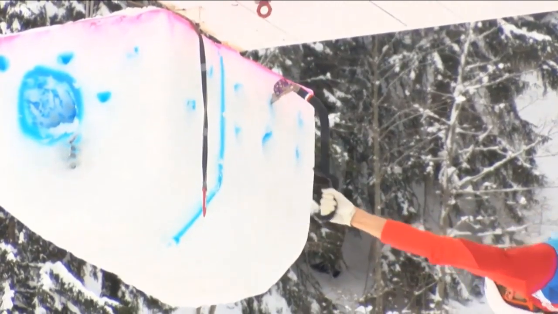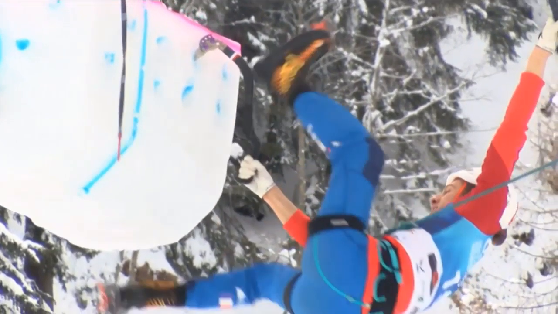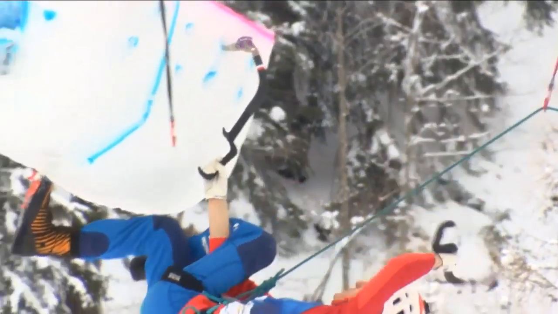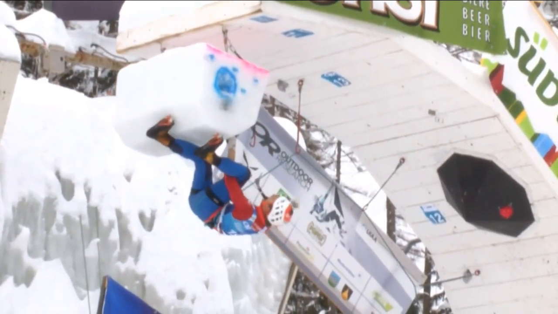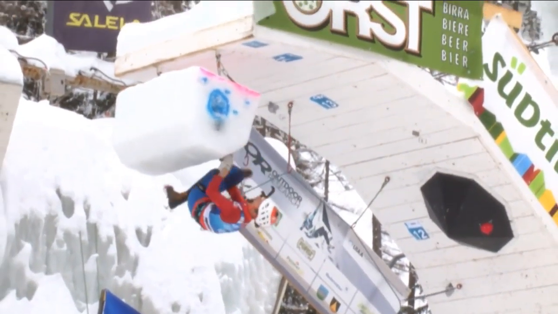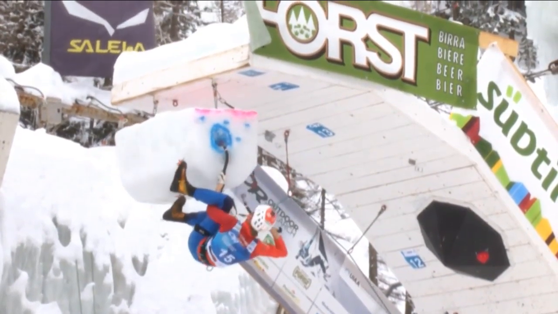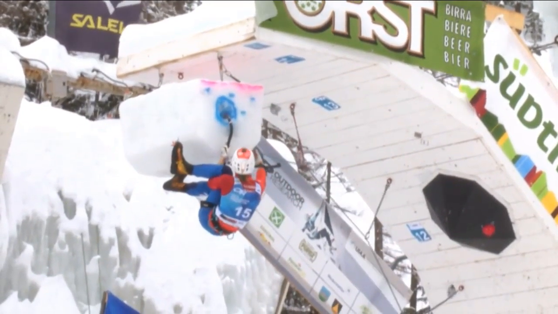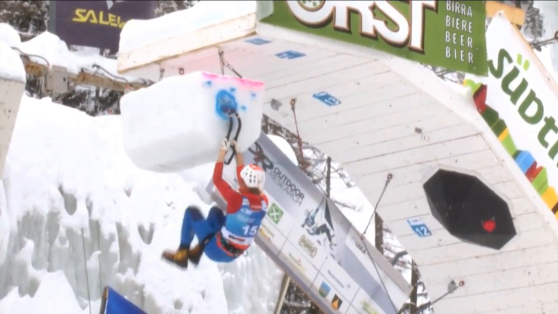Reaches down and behind him into the ice block. Into the figure four, left leg over right hand. He has clipped 13. He's in that final block now. Into the last hold. Makes clip number 14 and matches the top hold.